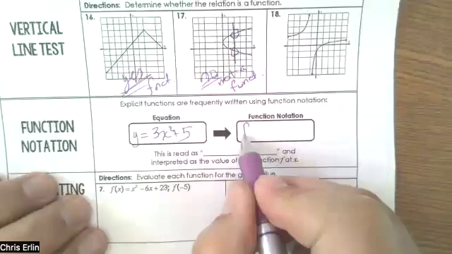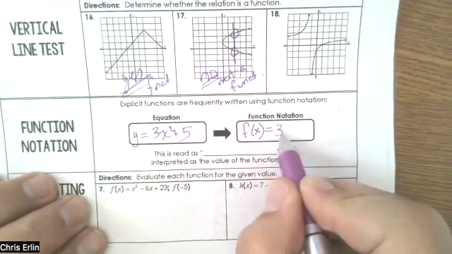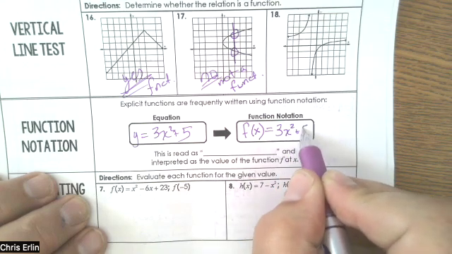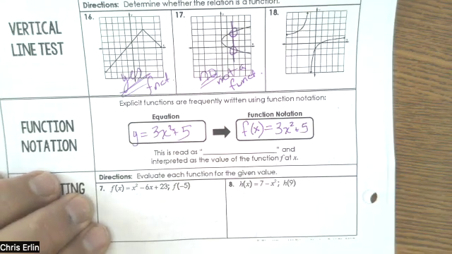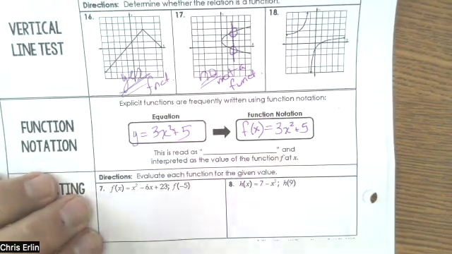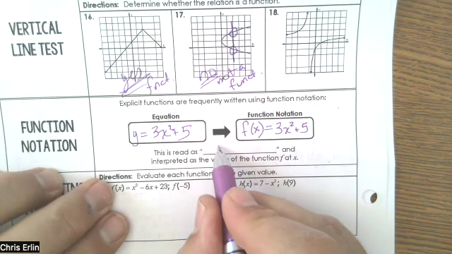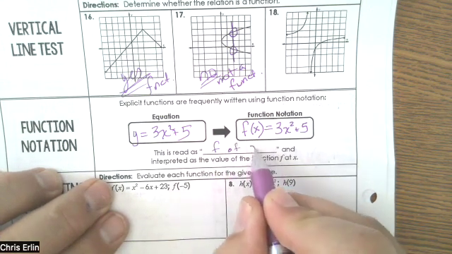All it means is we're swapping out y. Come on, guys, stick with me here, please. You're going to have plenty of time to go back and do the ones I leave blank for you. I'm swapping out the y with f of x. This is pronounced as f of x.